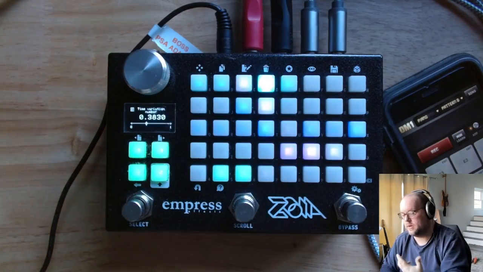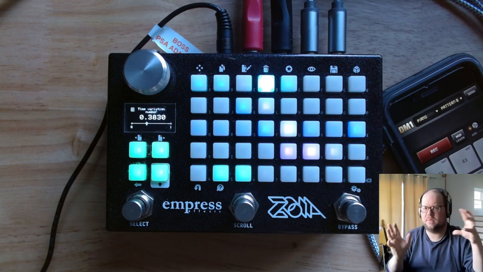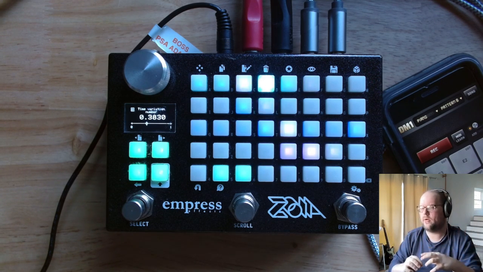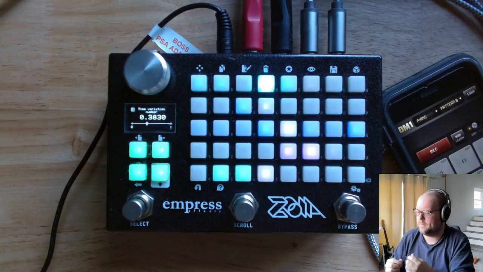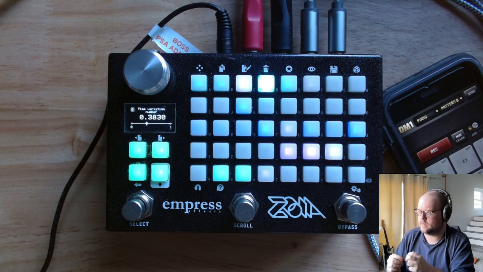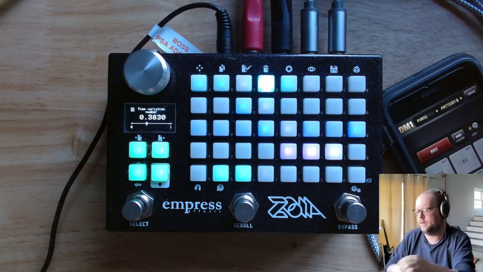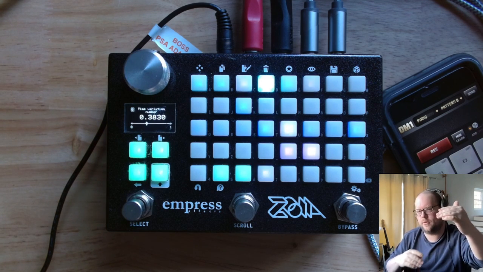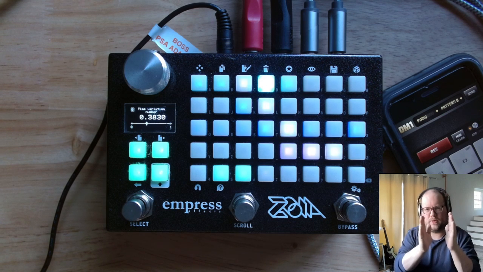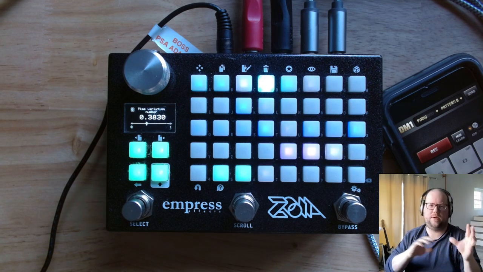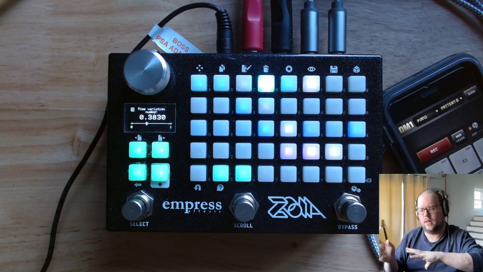Then there's the time variation control, which determines the amount of randomness that can be applied to these buffer lengths. And it's proportionate in such a way that as the minimum time increases, the space for randomization decreases, so that you don't end up with randomizations that go sort of over the buffer length.